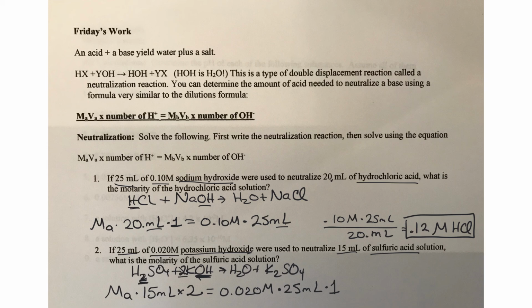So we have 0.020 molar times 25 ml divided by 15 ml times 2 is going to be the molarity of our acid. And the answer is 0.017 molar H2SO4.